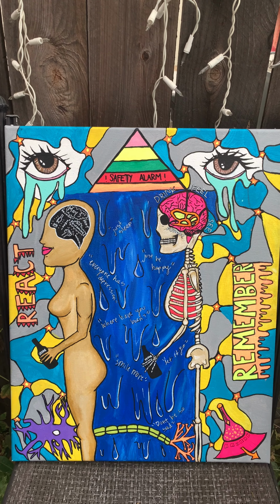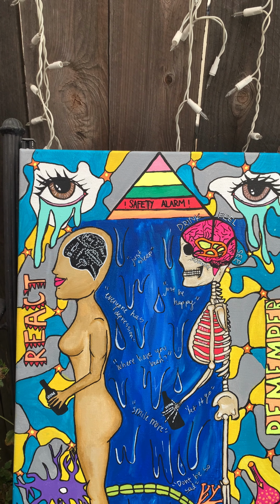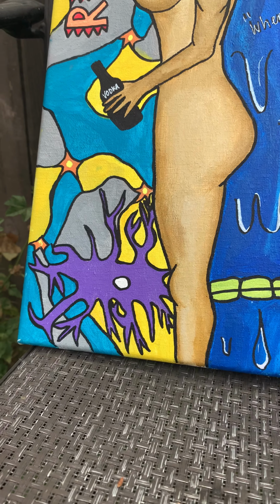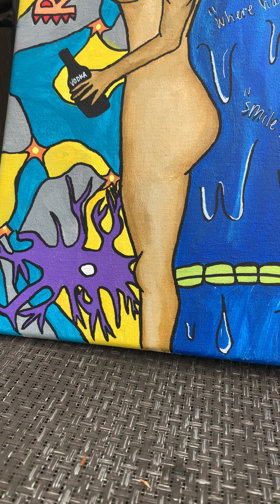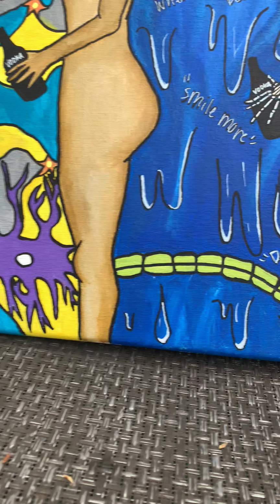So here we have my project for psychology. We have our 10 concepts of psychology in an art project. To start things off, I wanted to start with the very bottom. We have parts of a neuron, starting with a cell body slash nucleus body and its dendrites.